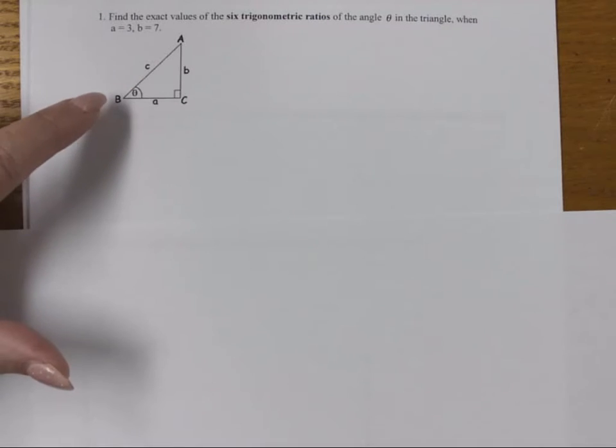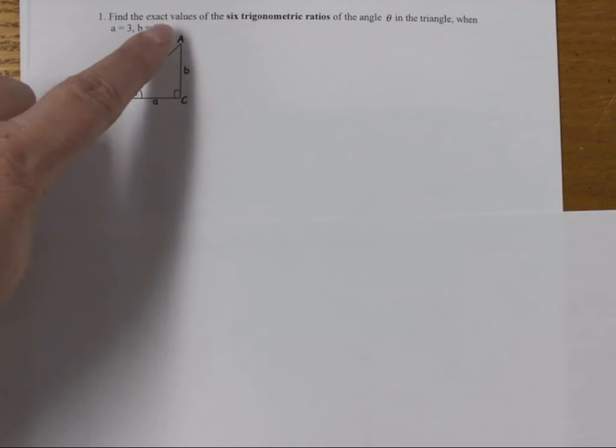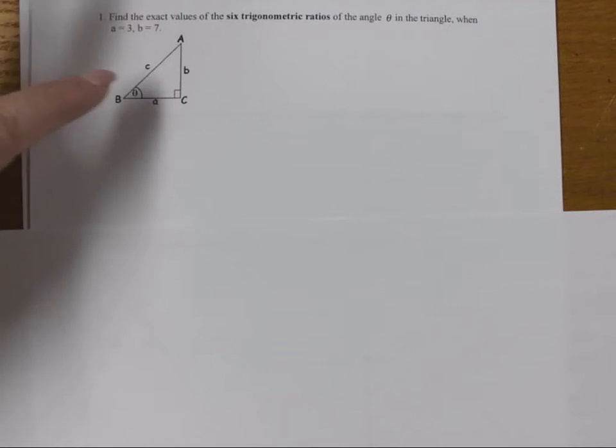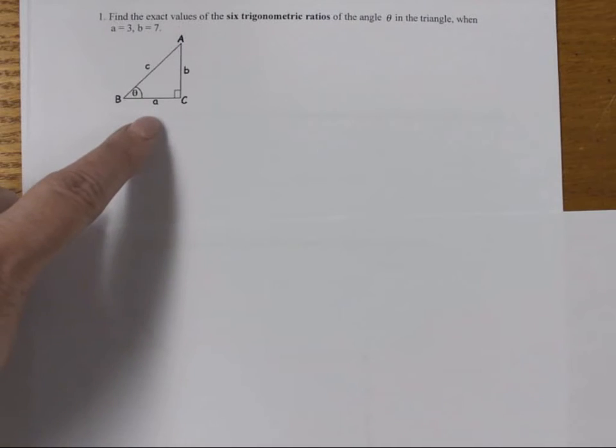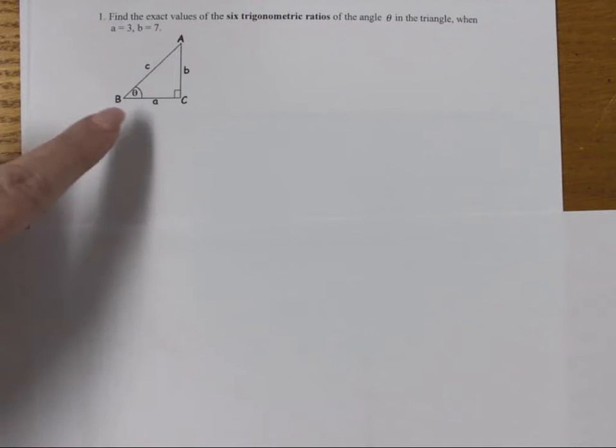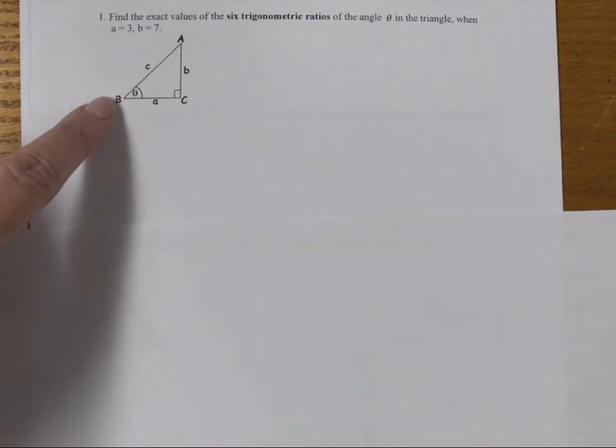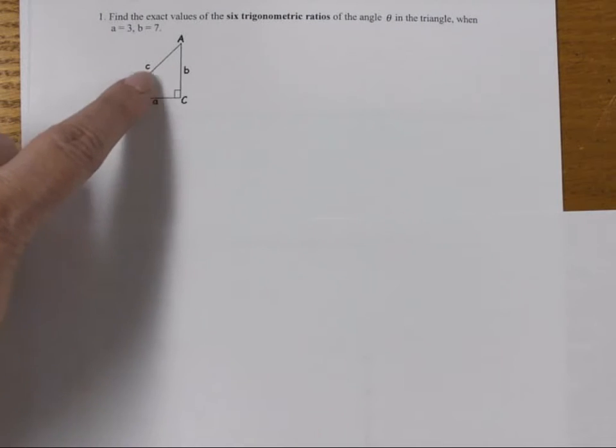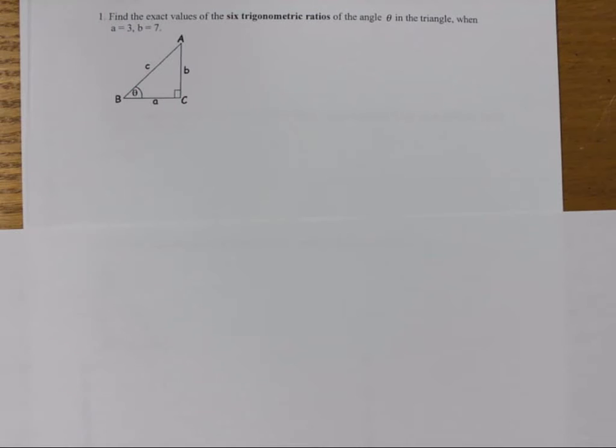So I have a triangle set up here, and you can set up any triangle. If you've got your angles A, B, and C, remember that your little a's will go across from your big A, your little b is across from your big B, and your little c is across from big C. Otherwise it doesn't matter how you label the triangle.